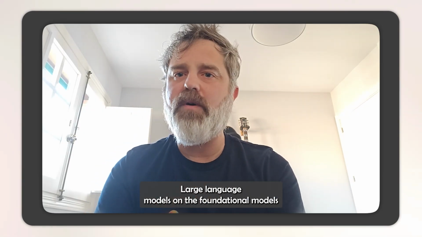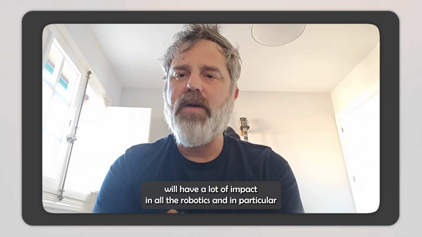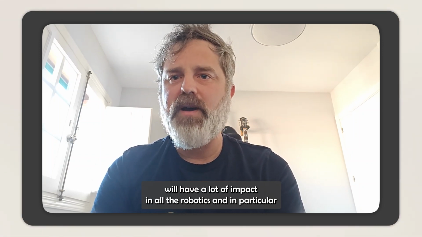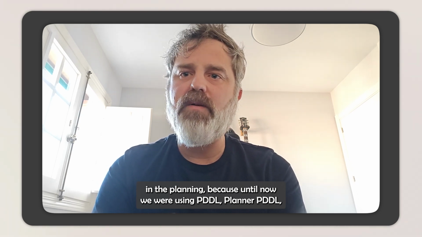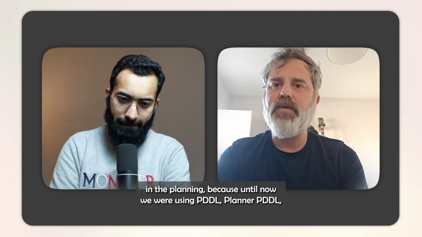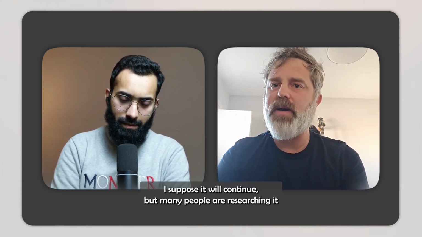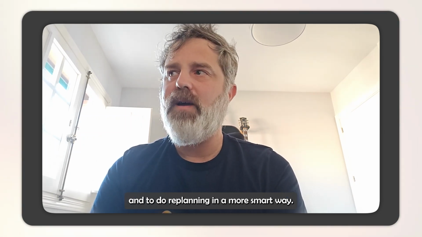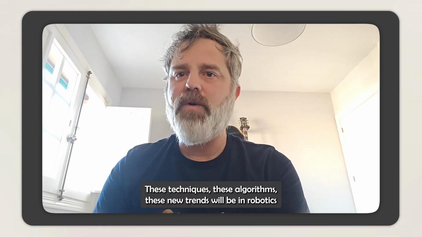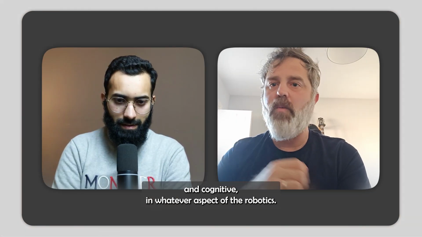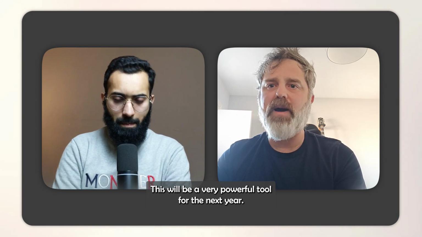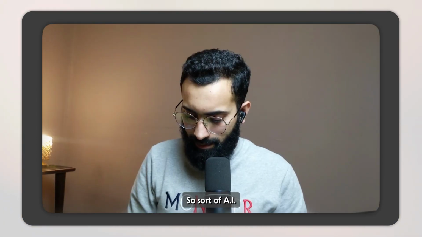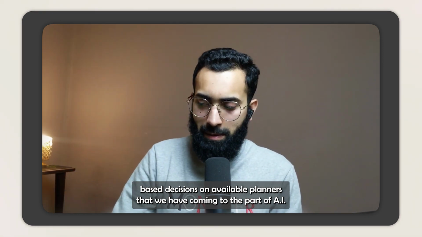Now, large language models and foundational models will have a lot of impact in all of robotics, and in particular in planning, because until now we were using PDDL planners. I suppose it will continue, but many people are researching how to make those large language models or foundational models create plans, evaluate the plans, and do replanning in a smarter way. These new trends will be in mobile robotics, in cognitive, in whatever aspect of robotics. This will be a very powerful tool for the next years. So, sort of AI based decisions on top of the available planners that we have.